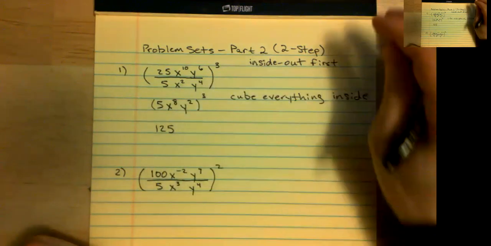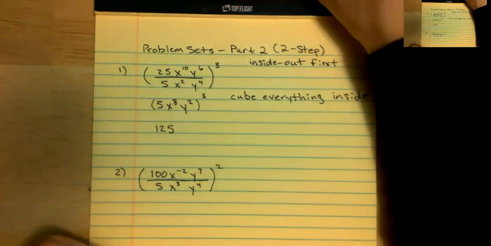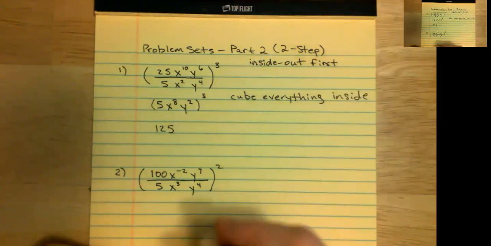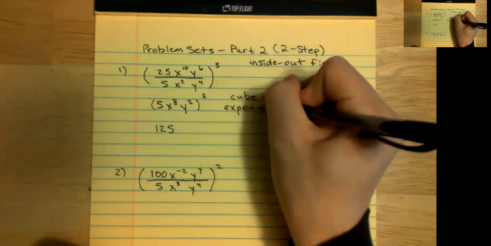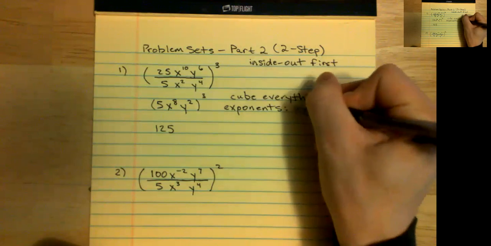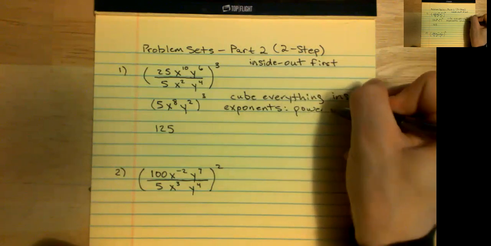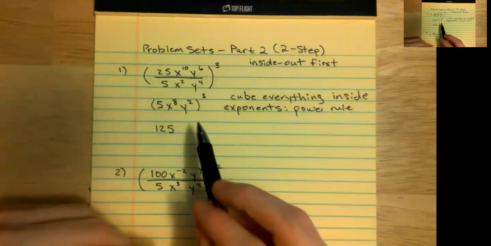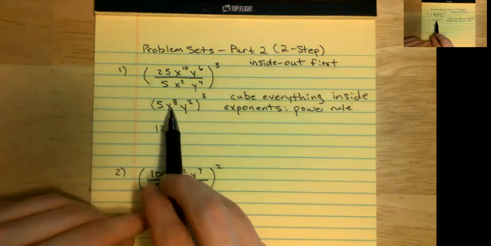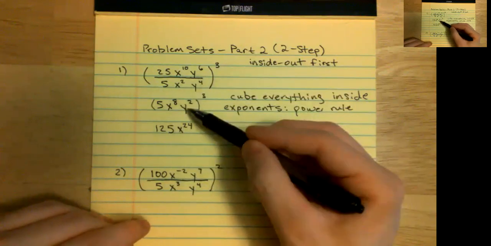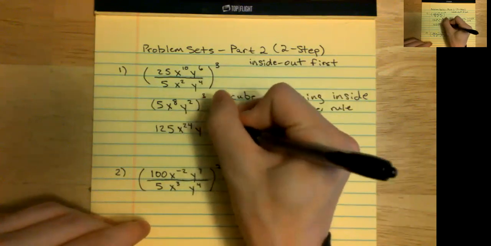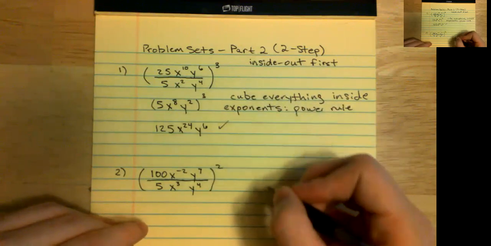And then I can start working on the variables. So I have an x inside there, and I have a y. Okay, so the exponents, we're going to be using the power rule, or rule number 3. So whatever number I have on the inside, I can multiply it by the number that's on the outside. So 8 times 3, that's going to give me that 24 that I want. And 2 times 3, that's going to give me that 6. And we're done.